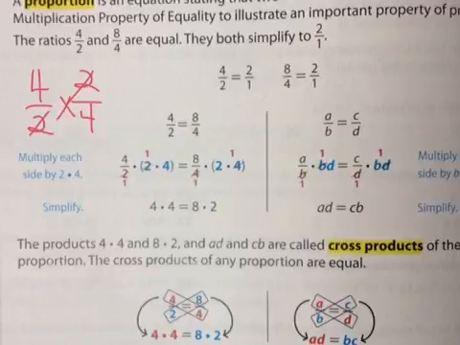So they want us to multiply, and we have 4 times 4 left over, and then we do the same thing on this side, and this time the 4's are going to cancel each other out so that we have 8 times 2 left over. And there we have it. And you know that this is 16 and this will be 16.